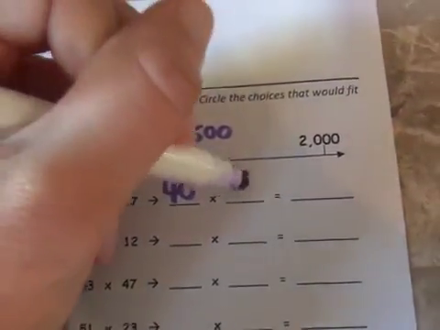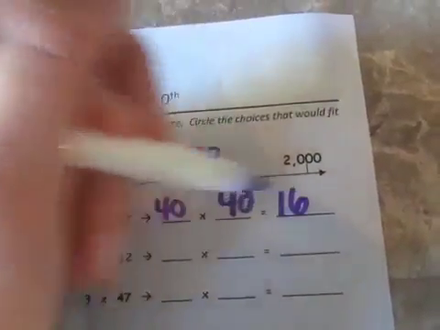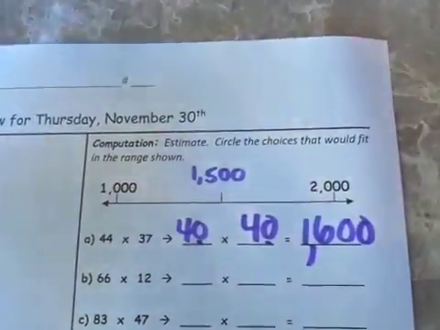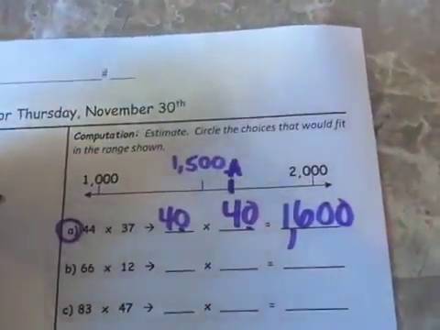44 is closest to 40. 37 is also closer to 40. Cover up our zeros. 4 times 4 is 16. 2 zeros there. 1,600. That goes on our number line right about here. So A is a possible answer.